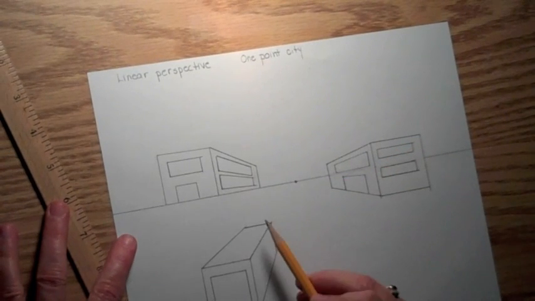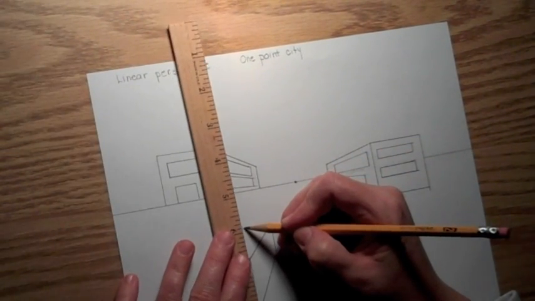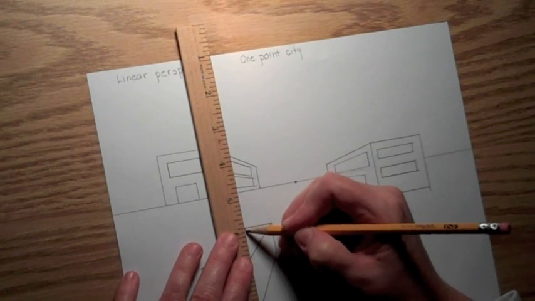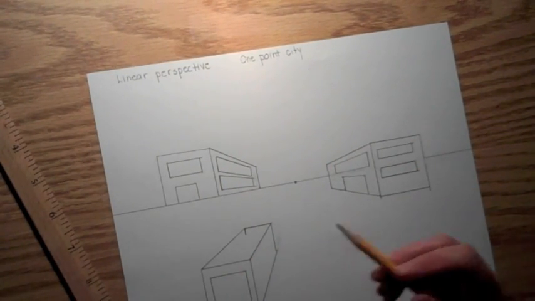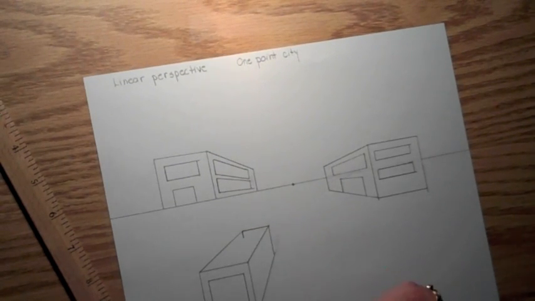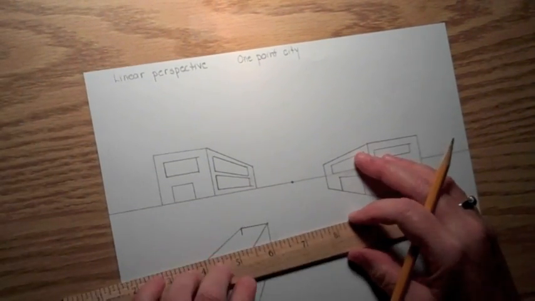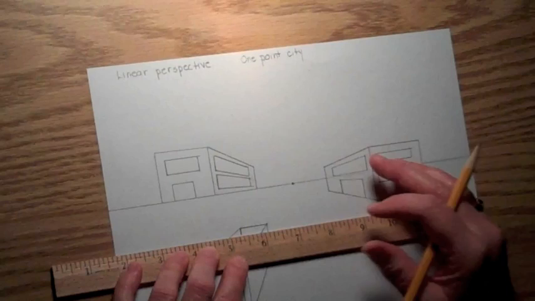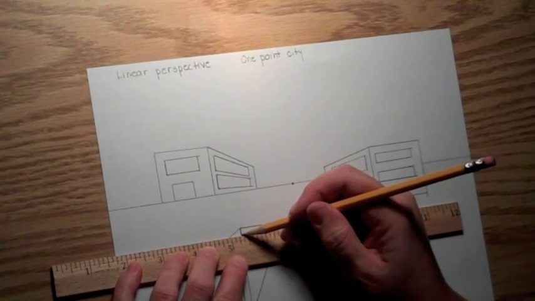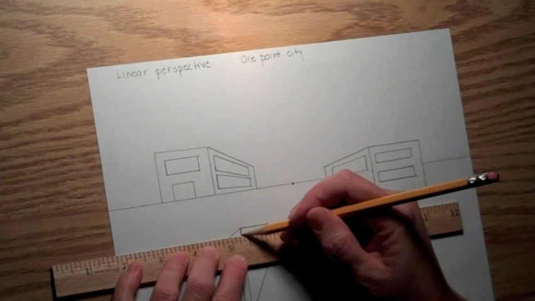And the way to do that is to find this back corner, and I'm going to make a tiny vertical line. And then I'm going to line my ruler up with the bottom of that tiny little vertical line, and I'm going to start at the line and go toward the right until I hit the building, and then I'm going to stop.